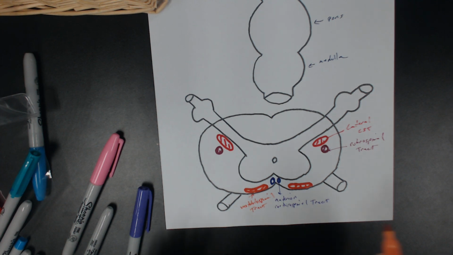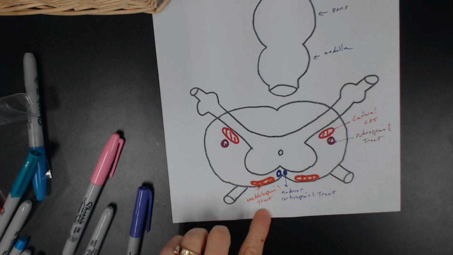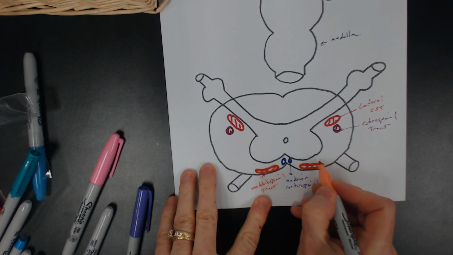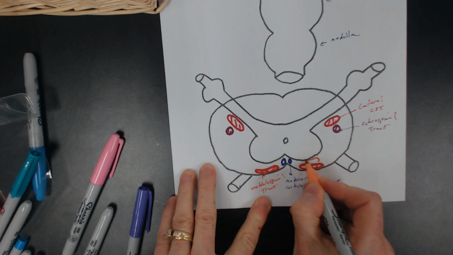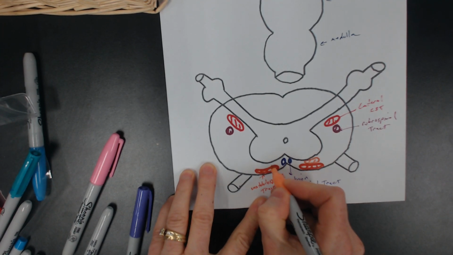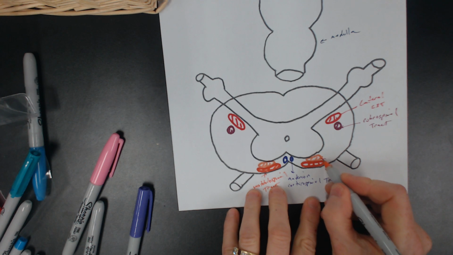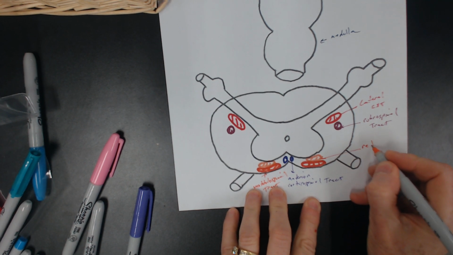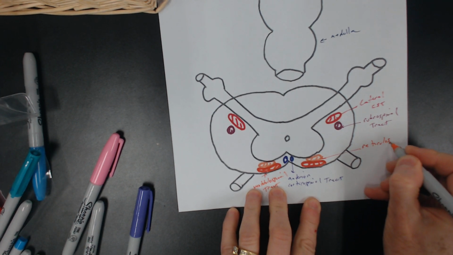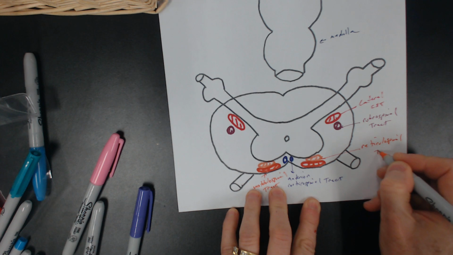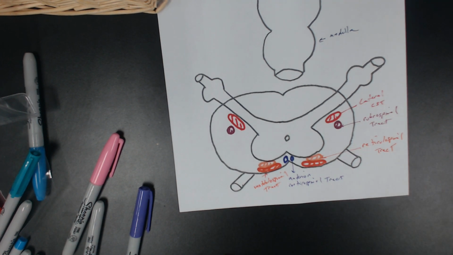This funky orange, what was the orange one? This is your vestibulospinal tract. And then just above that is your reticulospinal. So that pretty much sets up all the players.